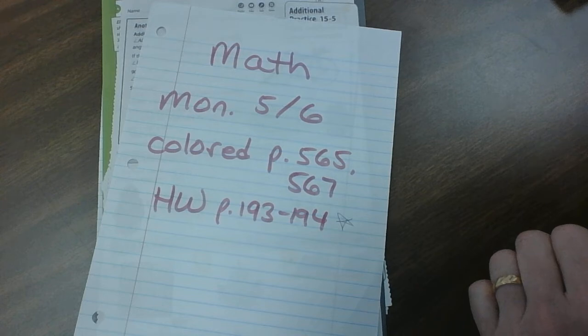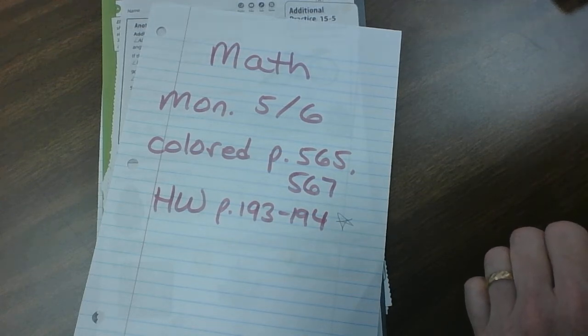Colored pages 565, 566, 567. We got that homework page done.